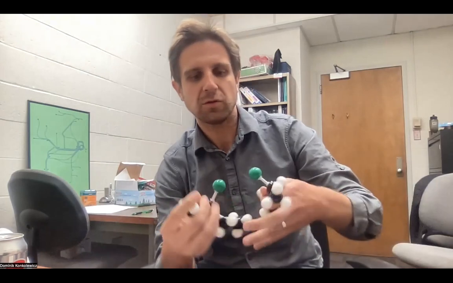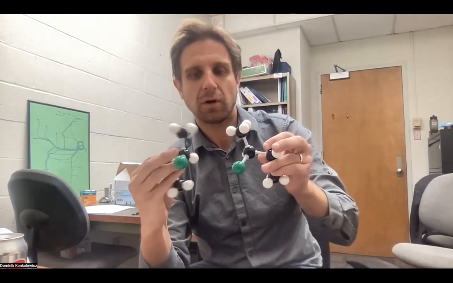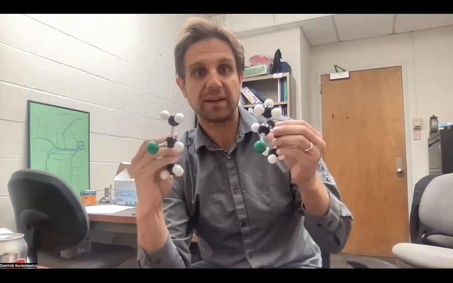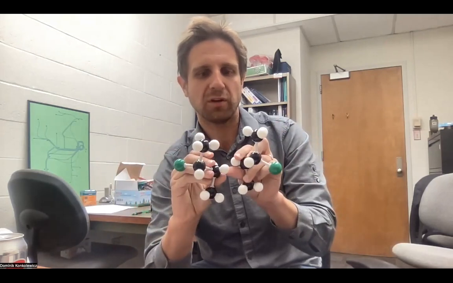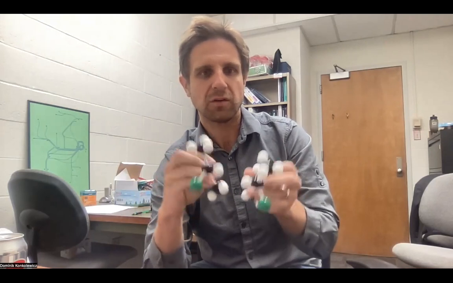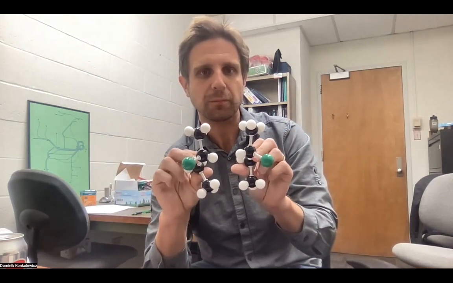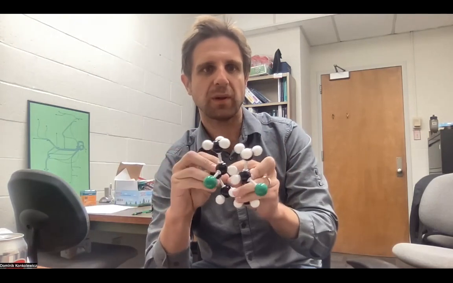So if we have these two forms of 2-chlorobutane, all of their other physical properties are exactly the same. So the melting points, boiling points, their solubility will all be exactly the same. The one feature that's a bit different is their interaction with plane polarized light. It's sort of a unique and kind of weird property of enantiomers.